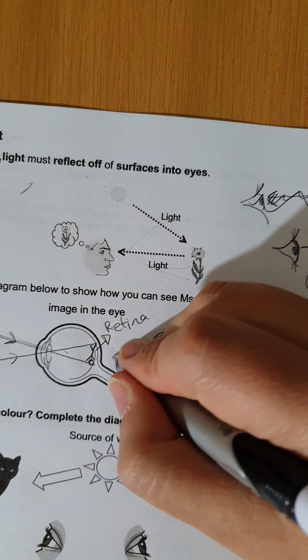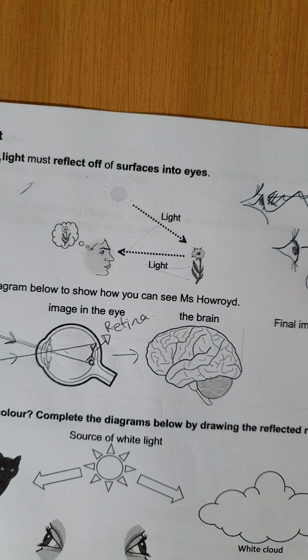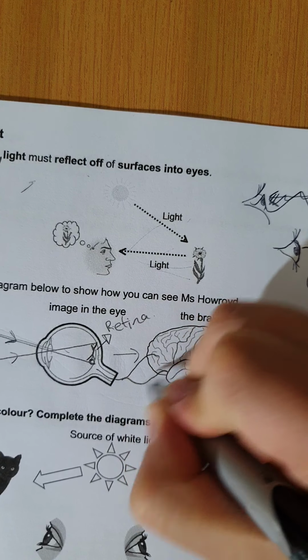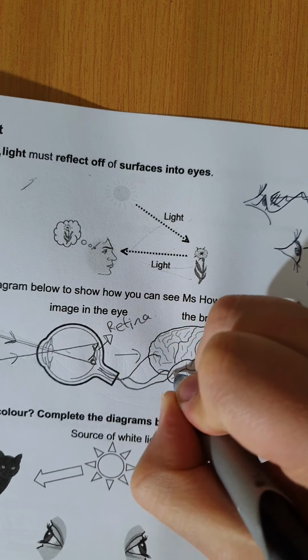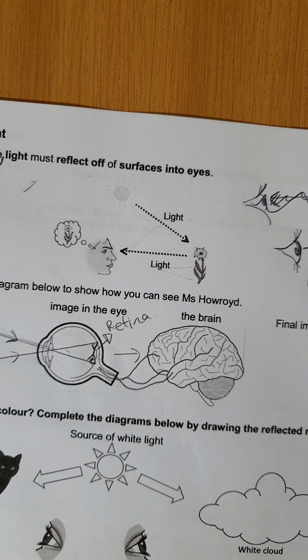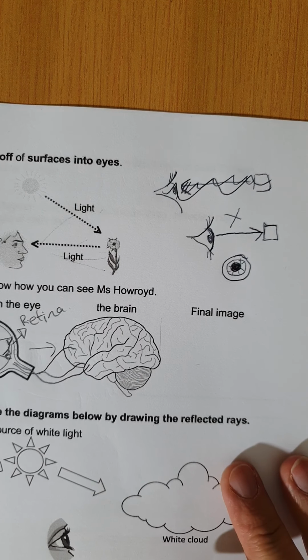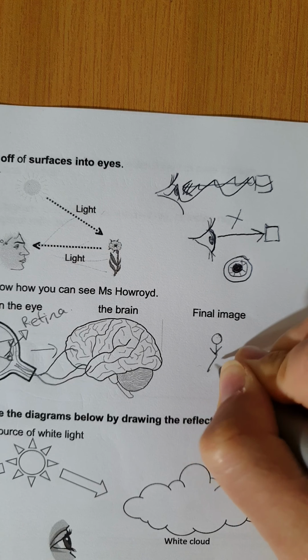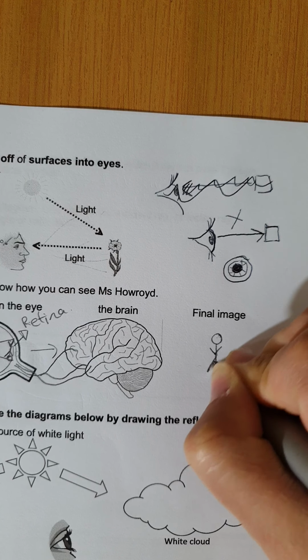So what happens is that there's these nerves that go to your brain from your eyeball, and your brain interprets it and puts me back upright.